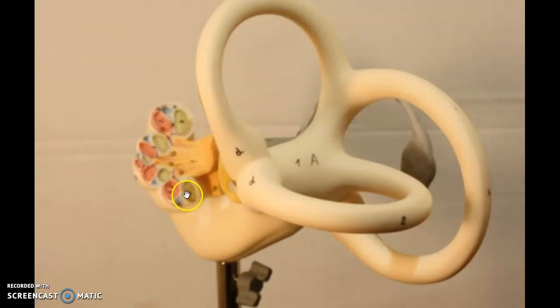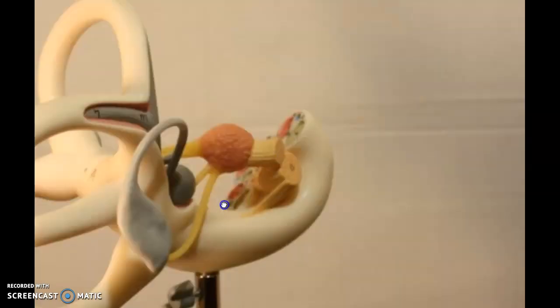Then you have the scala tympani underneath, and basically the waves need some way to escape, and they escape out through the round window. So that is our large cochlea model.